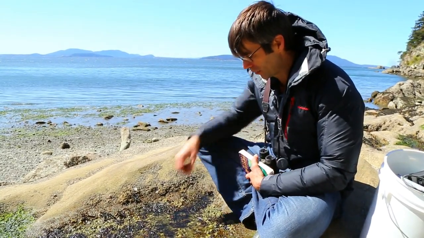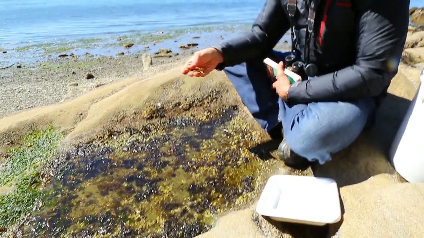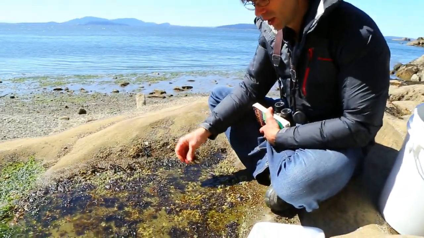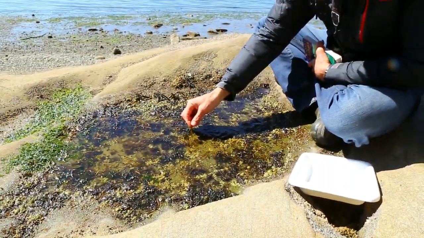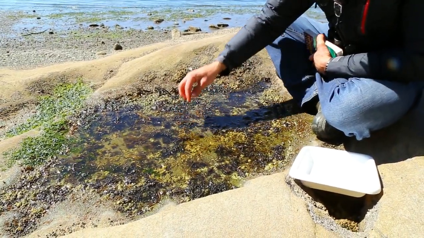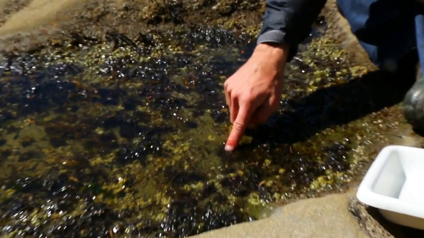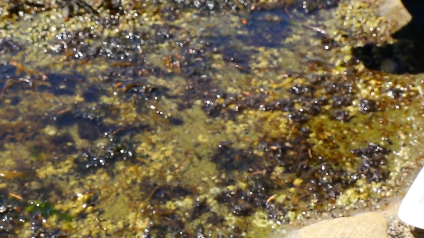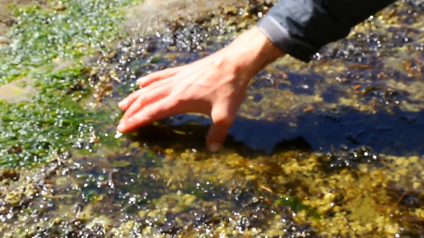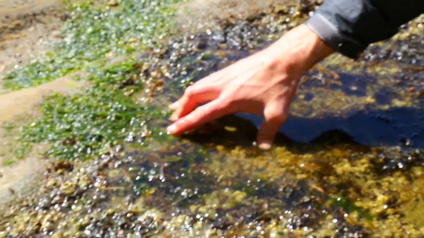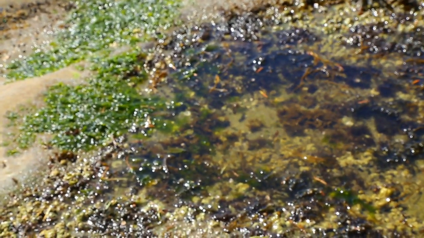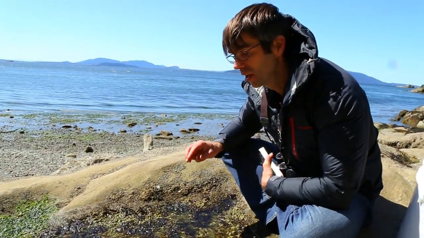Okay, so what do we have here? I see some rockweed, I see some sea straws, so two different seaweeds. I see this red algae, not actually sure what red algae that is. The reds can be pretty difficult. And then over here, we got this green seaweed that is called sea lettuce. So I actually have our three major types of algae.